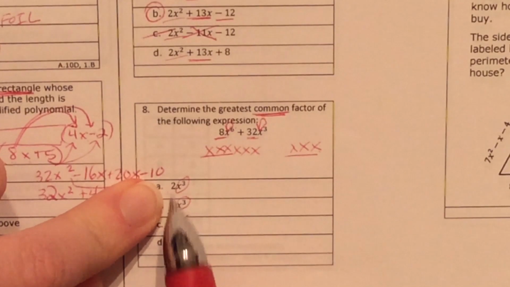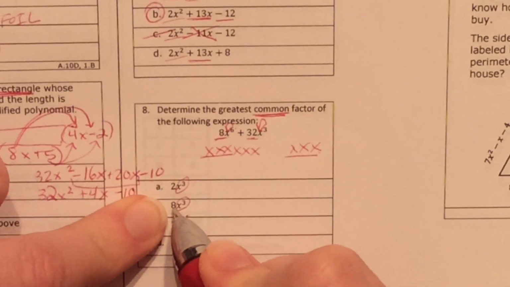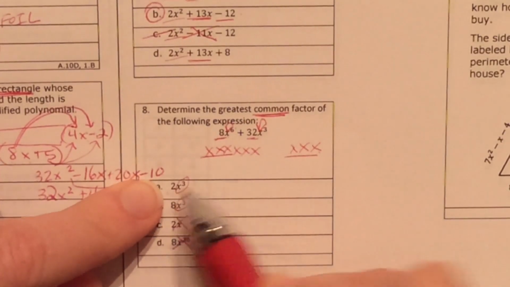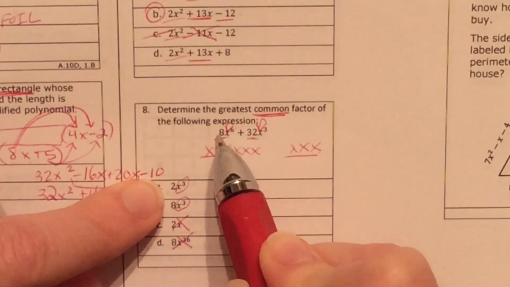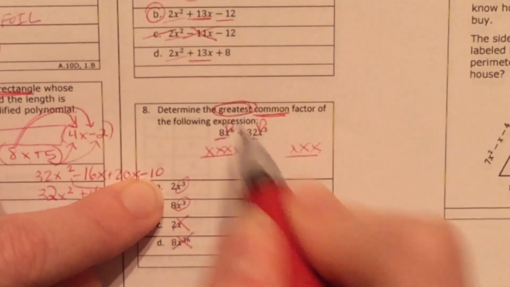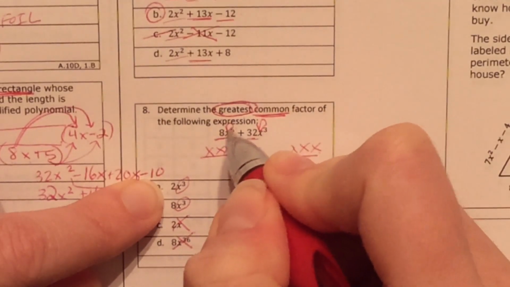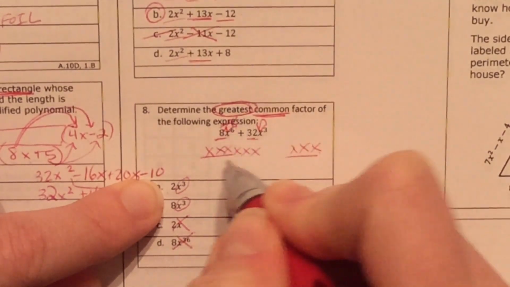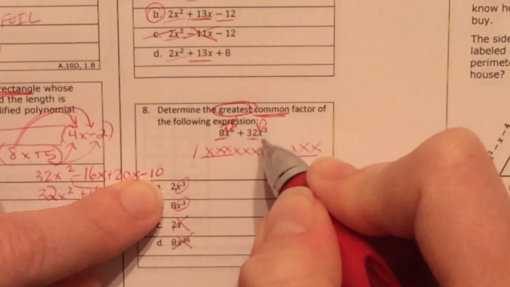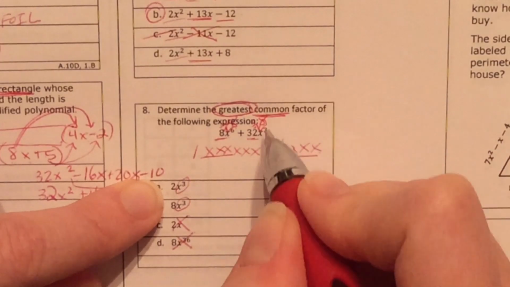So now it's between these. Can I divide by a 2? Can I divide by an 8? You can divide both of these by 2, but if you do, you will be able to divide again. So we want the greatest common factor. We can divide this by 8. 8 divided by 8 gives us a 1. And also we can divide this by 8, and that gives us a 4.